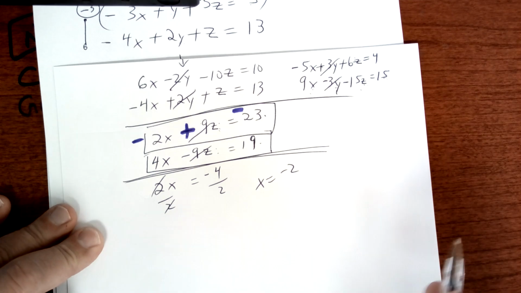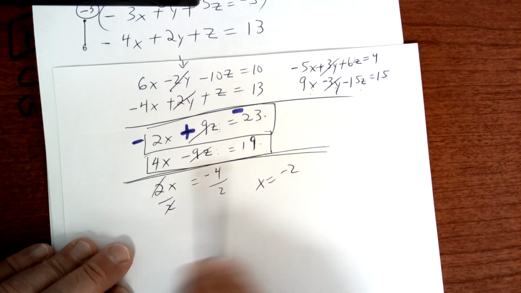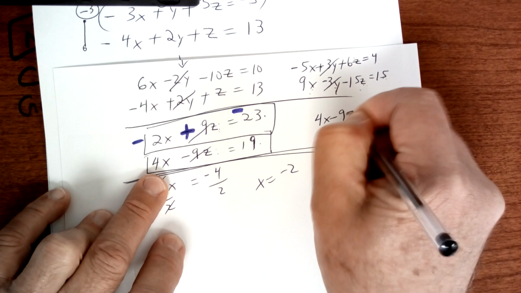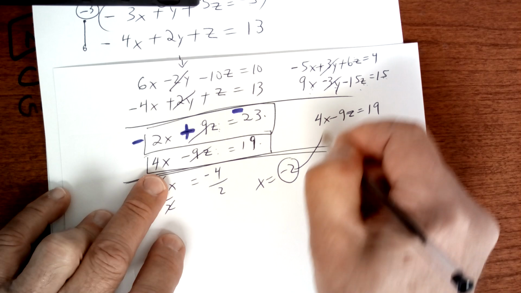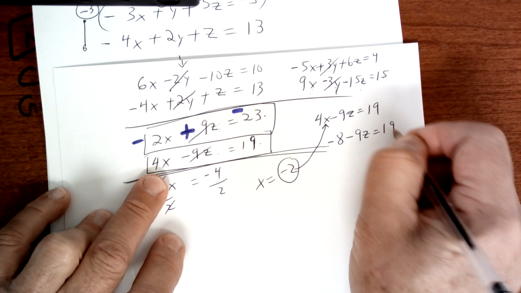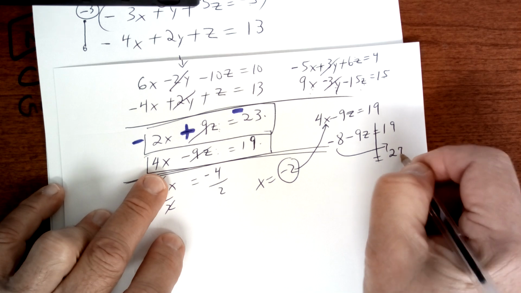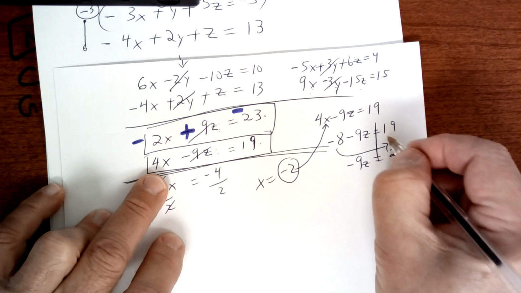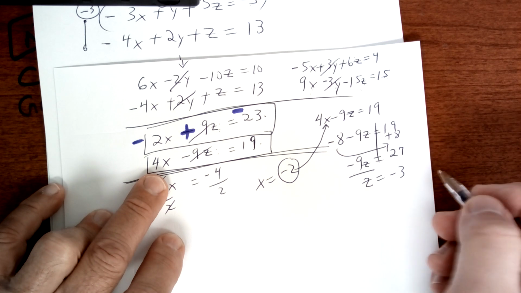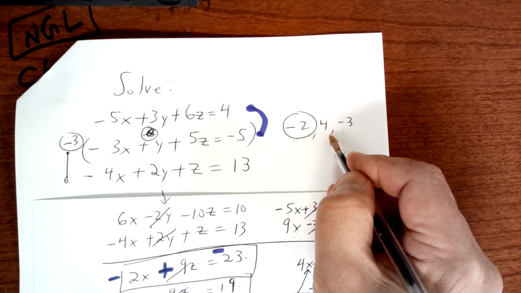Now, you pick an equation. Since this one I didn't touch, I'm going to use this one. So I'm going to say 4x minus 9z is equal to 19. I'm going to put a negative 2 and get a negative 8. I'm going to move this over here, and I get 27. That becomes a plus 8. And so I divide, and I get z is equal to a negative 3. X, y, and z. So I got both of those.